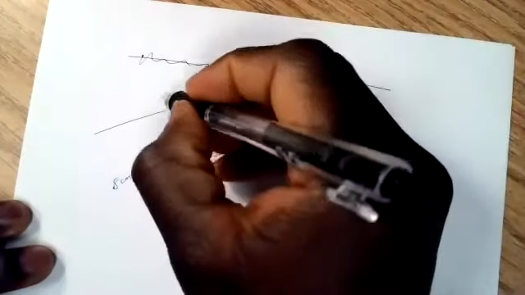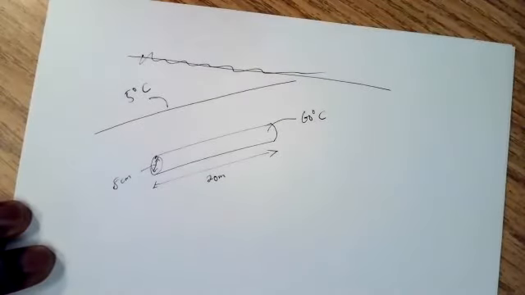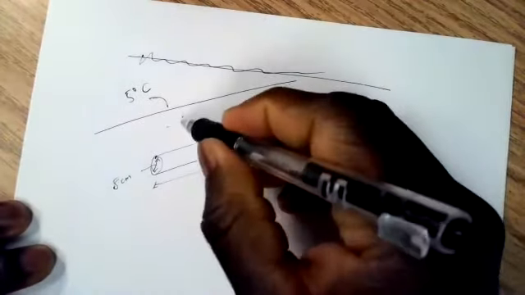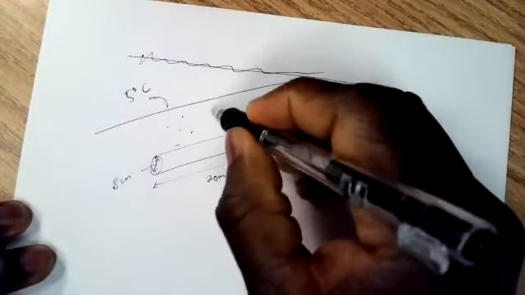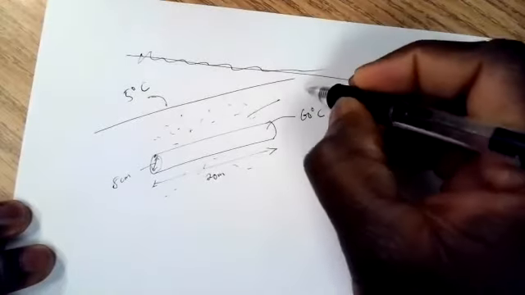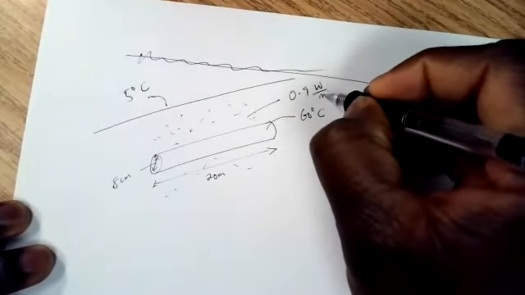So the surface temperature is 5 degrees Celsius. And the thermal conductivity of the soil at that location is 0.9 watts per meter Kelvin. So the soil surrounding the pipe has a thermal conductivity of 0.9 watts per meter Kelvin.